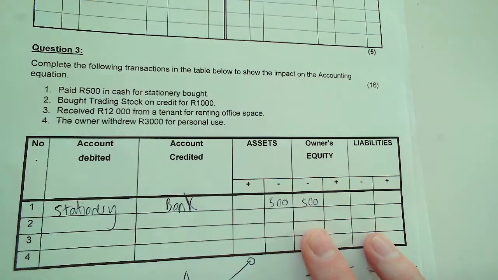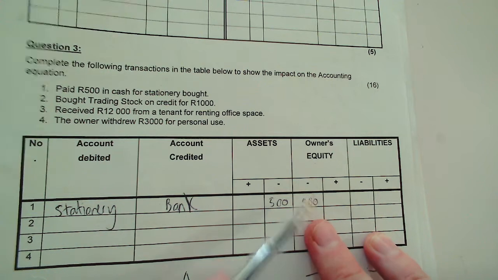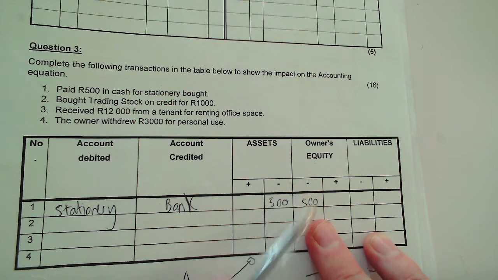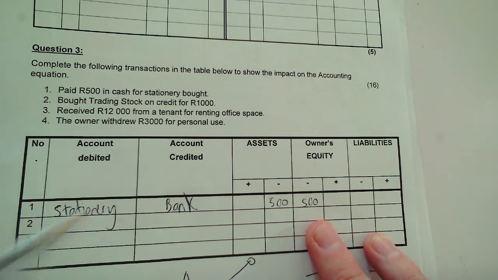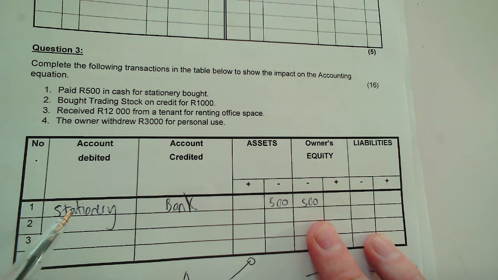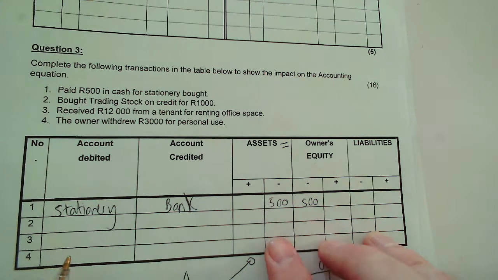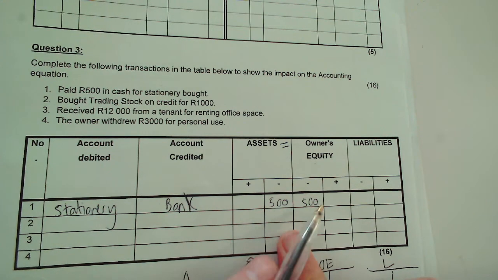But let's think logically about it. If I buy stationery, the money of the business will decrease. The owner's equity is the money of the business, it will decrease. So that is stationery. It's on the debit side here, so I must write it on the debit side there as well. So you work correctly. Remember that there's an equal sign in the middle, so this must be equal to that. So minus 500 is equal to minus 500. So then you know you worked correctly.